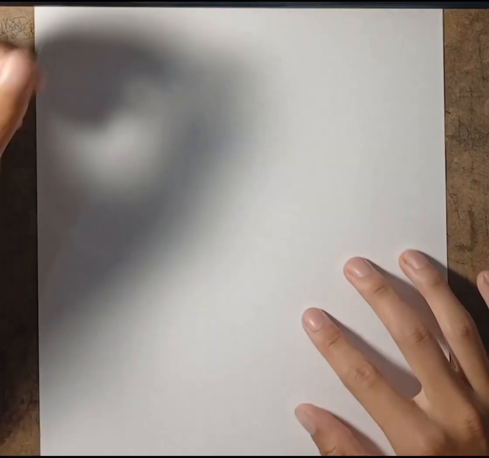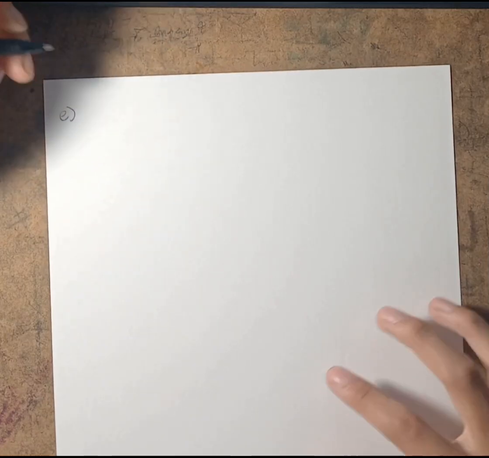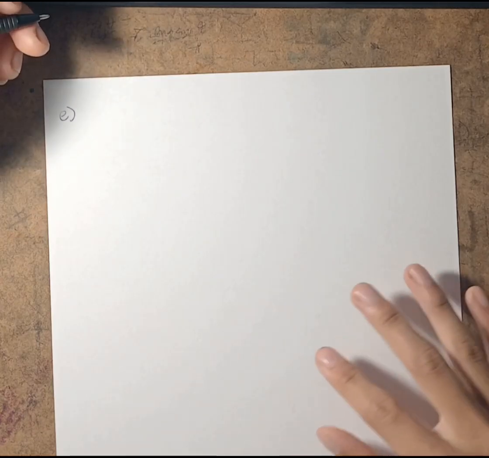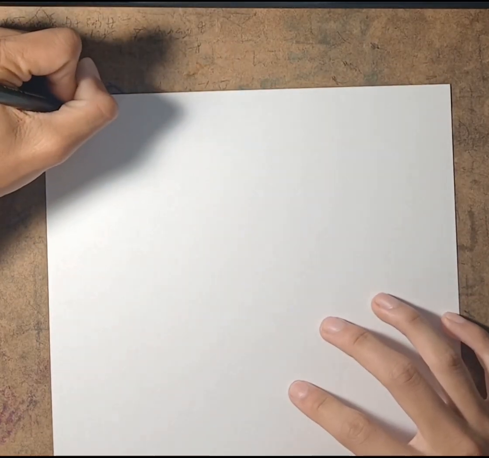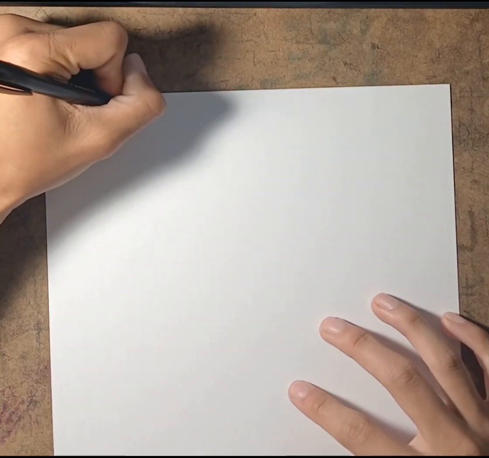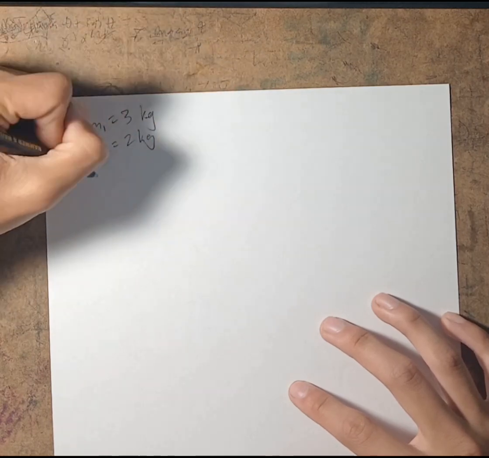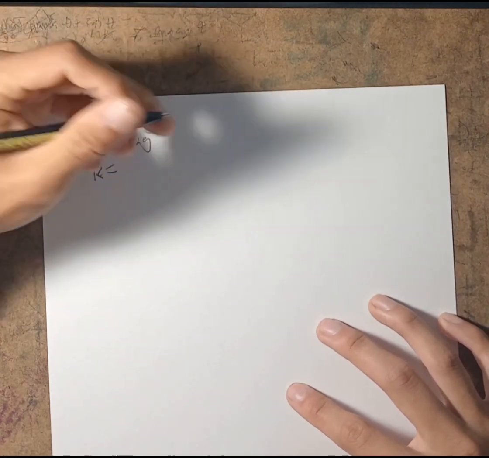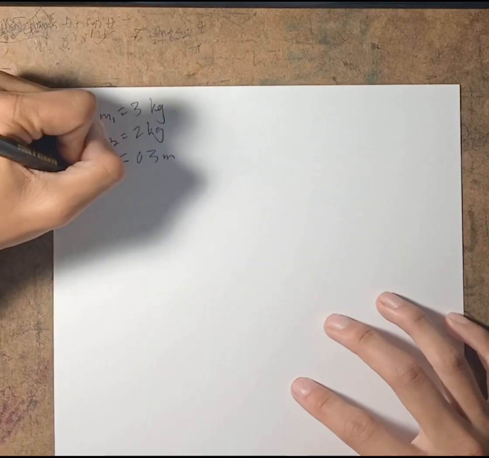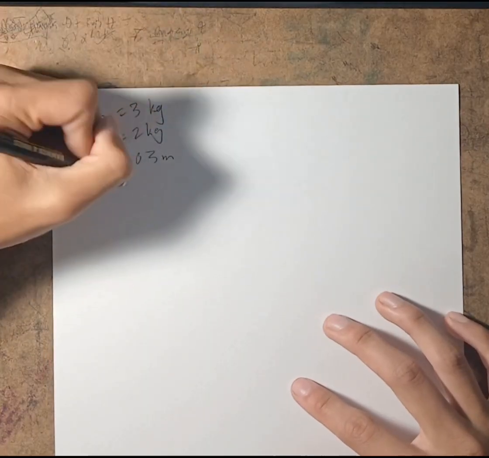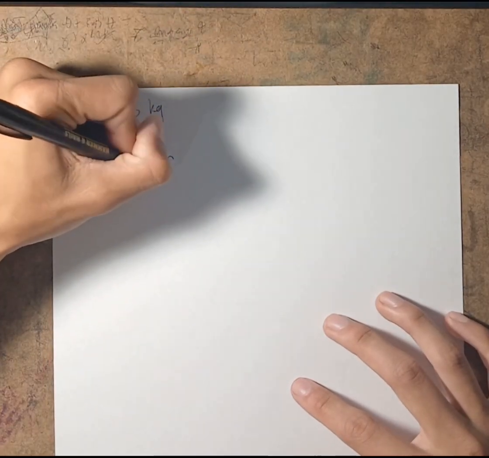All right, part E, magnitude of the new angular acceleration of the cylinder after a second mass of 2 kg is added. So what we know is M1 equals 3 kg, M2 equals 2 kg. Big R for the radius of the cylinder is 0.3 meters, and little r for the radius of the axle is 0.03 meters.